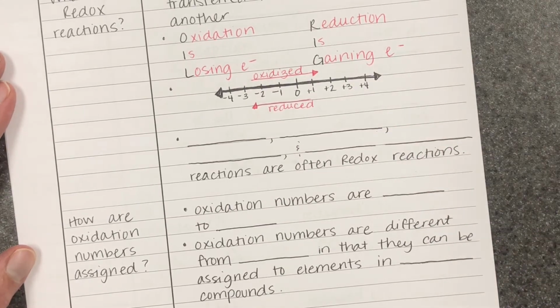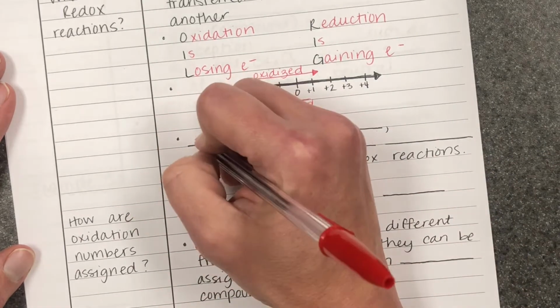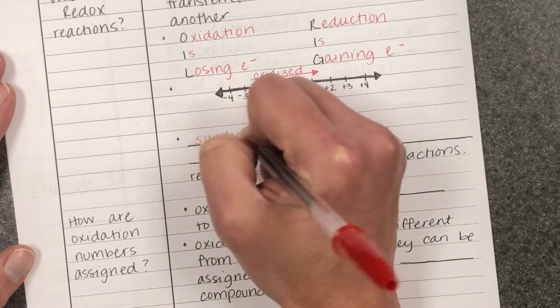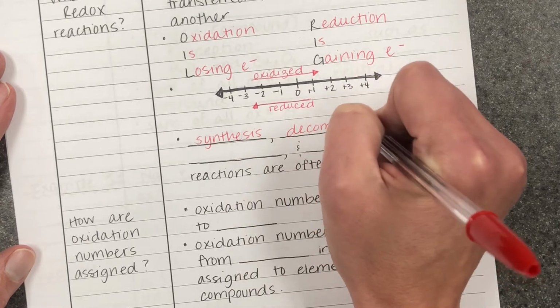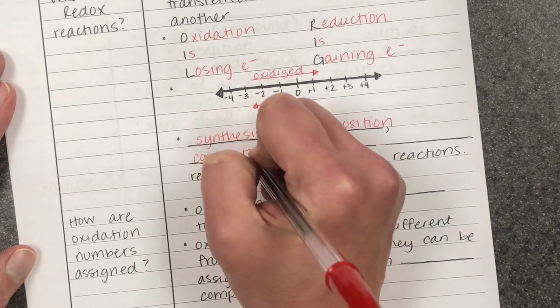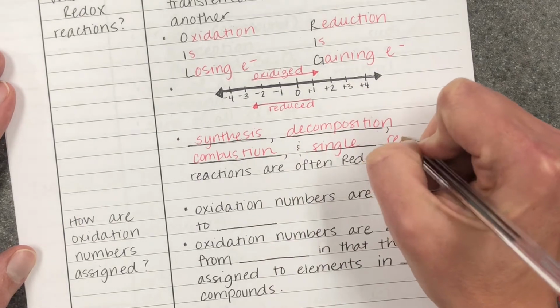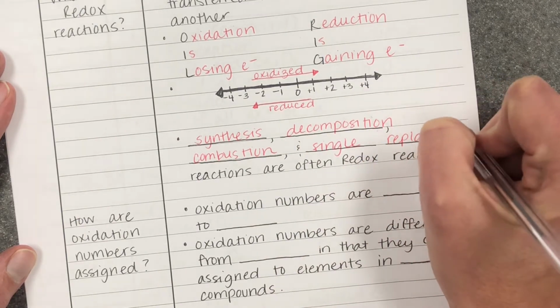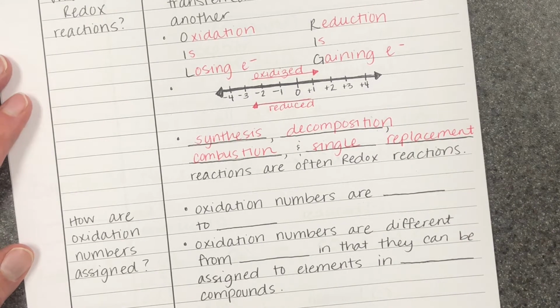What types of reactions are going to be redox reactions? Well, there are 4 types of reactions that typically involve a transfer of electrons. Usually it's going to be synthesis, decomposition, combustion, and single replacement reactions that are going to have a transfer of electrons occur during the reaction. So these are going to be the types of reactions that could be considered redox reactions.